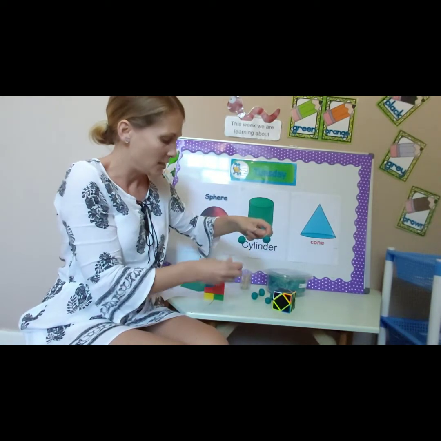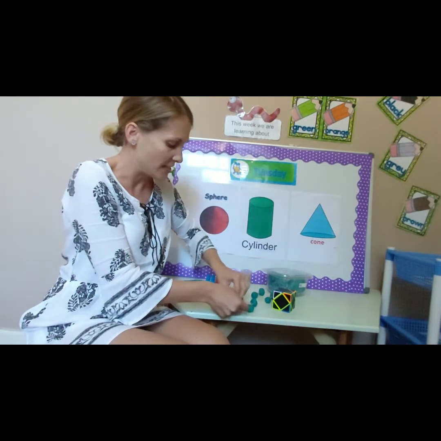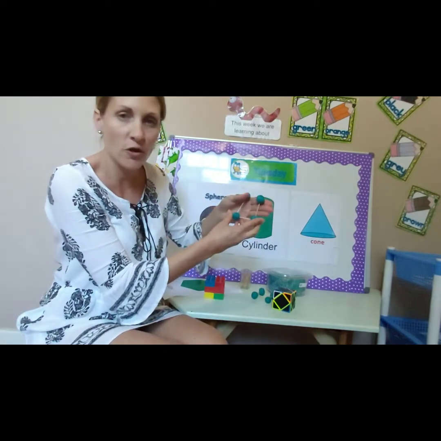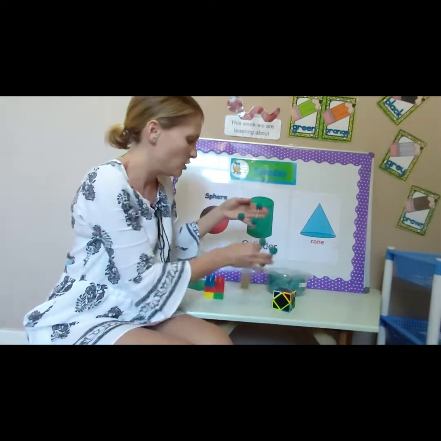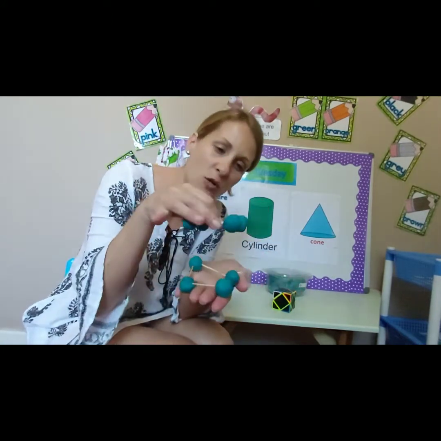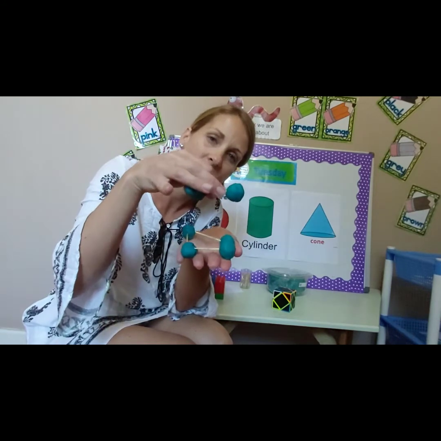And then you can join them together. Whoopsie, it's easier to do it on the table. It's difficult to do it up in the air. There we go. Okay, so make sure you've got 1, 2 squares. Now what we need to do is put 1 square at the bottom and 1 square at the top.